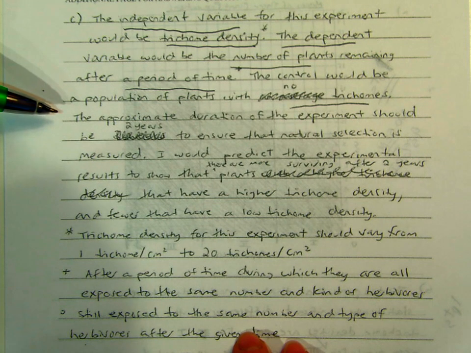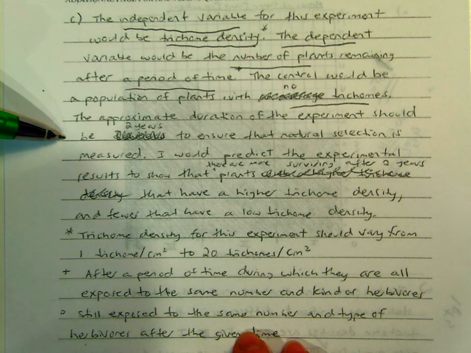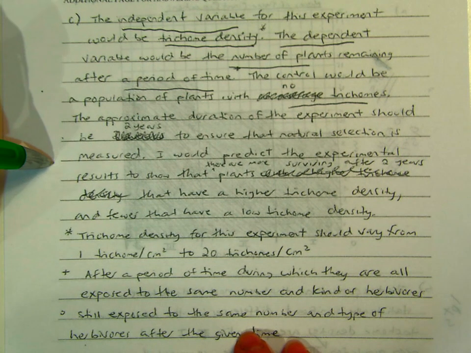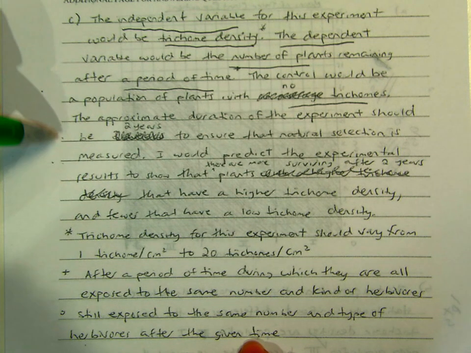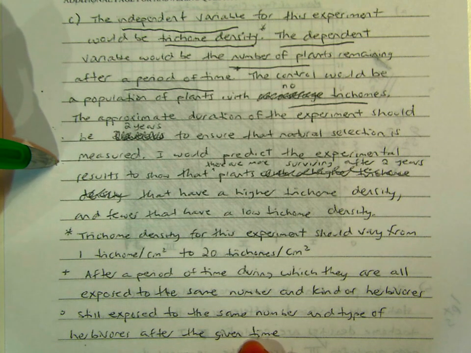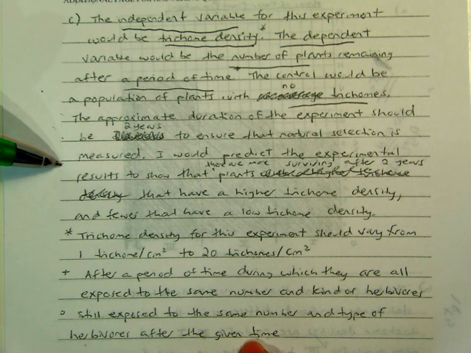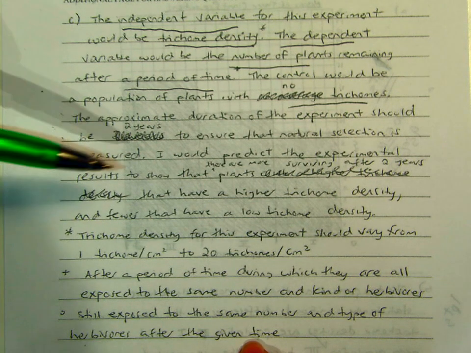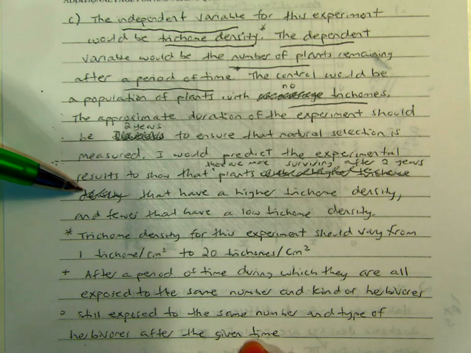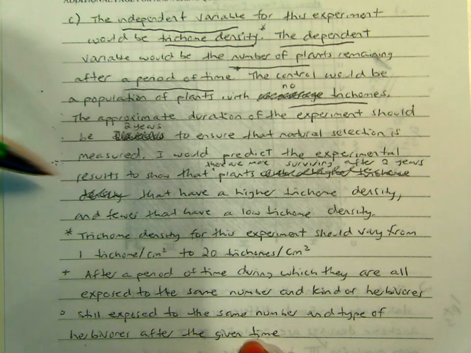The approximate duration of the experiment should be 2 years to ensure that natural selection is measured. And that sentence kind of makes me sad because it sounds like they were on the right track, but they didn't get quite specific enough. I mean, you and I know that 2 years is probably more than one generation, but what kind of plant are we talking about? Maybe a plant has a life cycle of more than 2 years. Some plants do. So it might not be more than one generation, and that's why they didn't get the point for that.